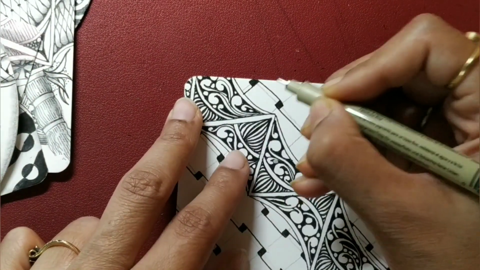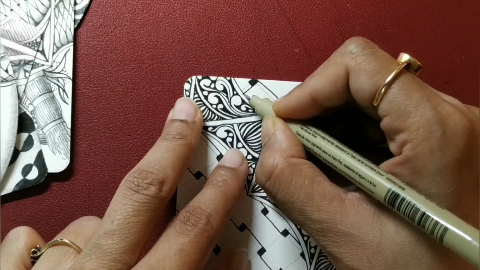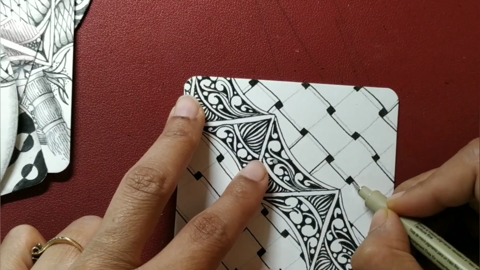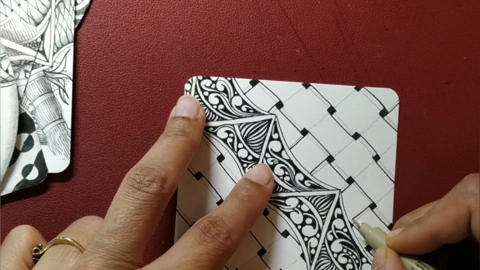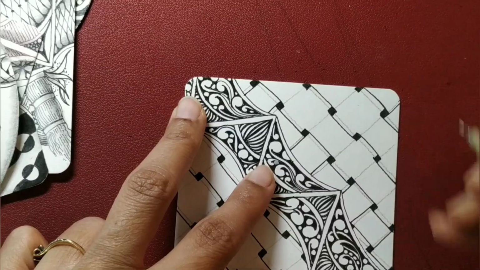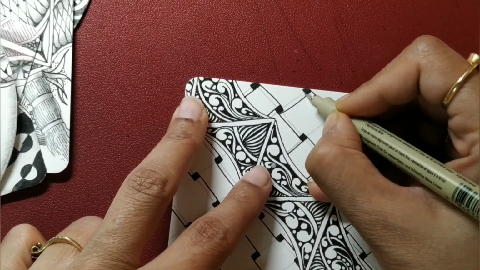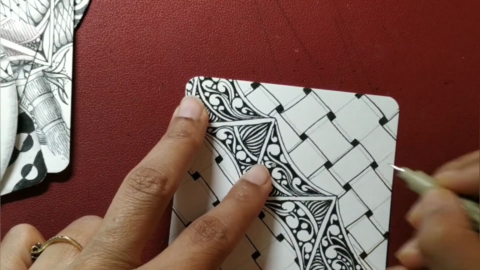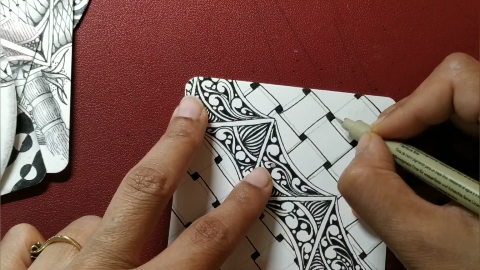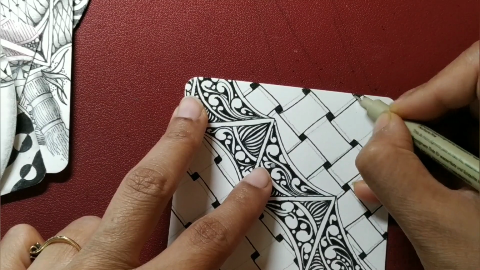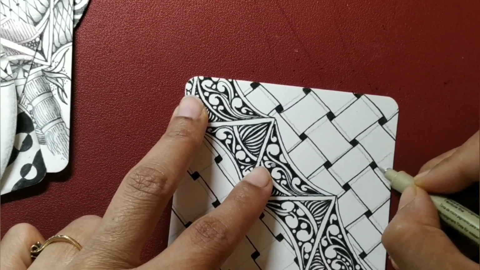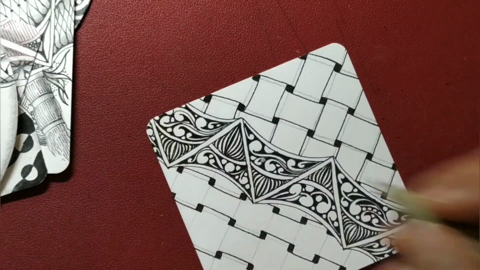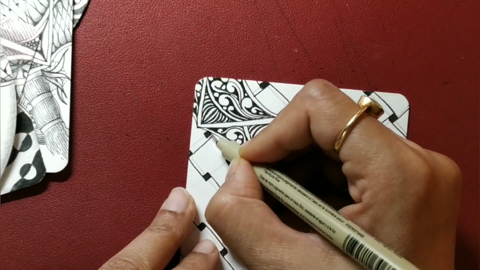If I start here, this will be again a mirror image, just keep connecting. Again mirror image. Start with one mirror image, in out, that's what I am following here.